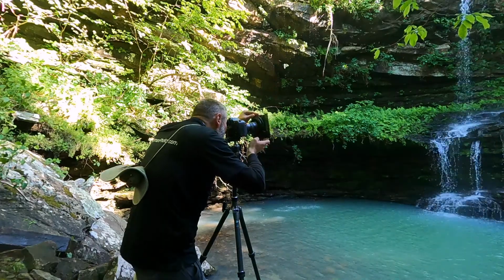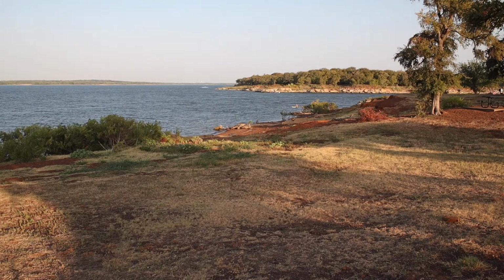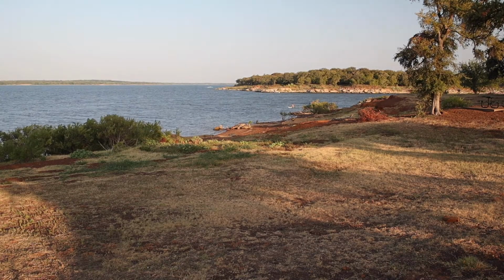A couple other filters in my bag, and this is a filter that you just can't live without, and at least I can't. This is a circular polarizer, and you can see that, as you turn this, notice how the water shifts. You take the glare off the water. There's a million uses for this, and I think this is a super important filter to have in your bag.